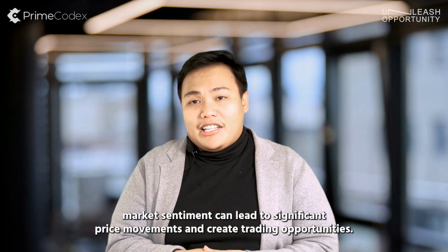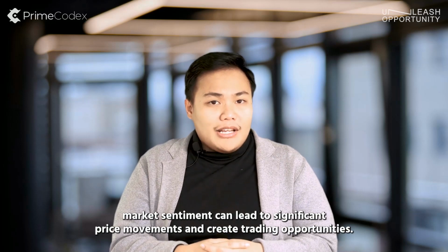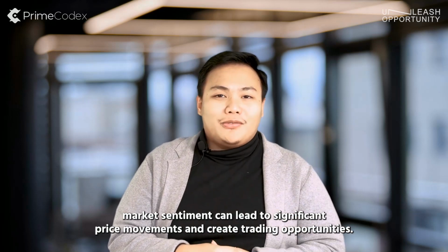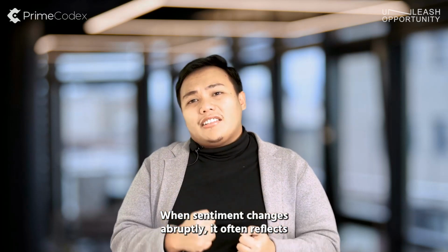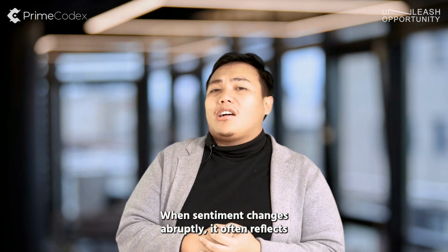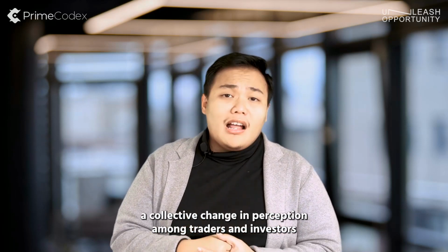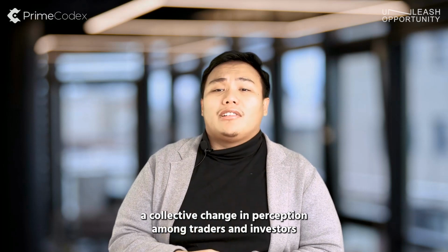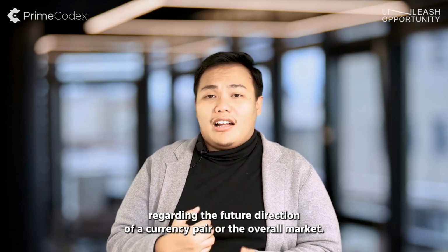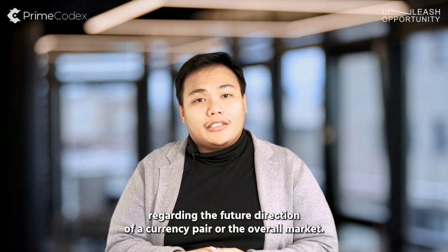Sudden shifts in market sentiment can lead to significant price movement and create trading opportunities. When sentiment changes abruptly, it often reflects a collective change in perception among traders and investors regarding the future direction of a currency pair or the overall market.